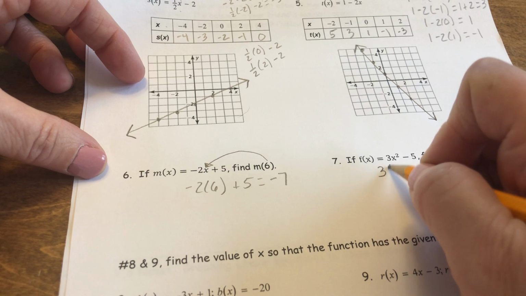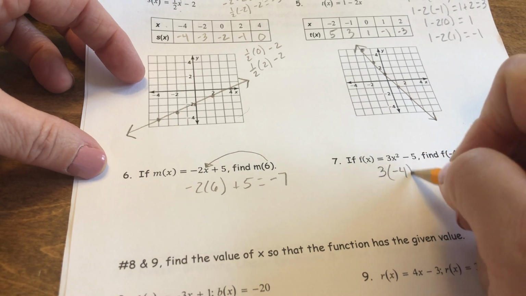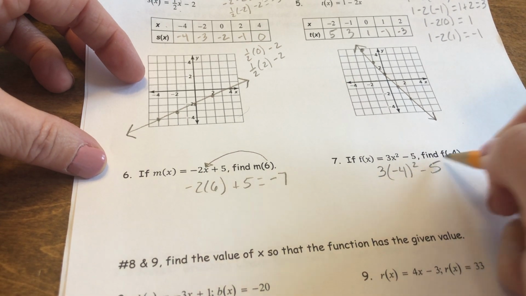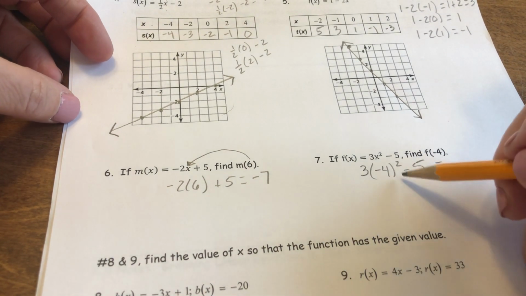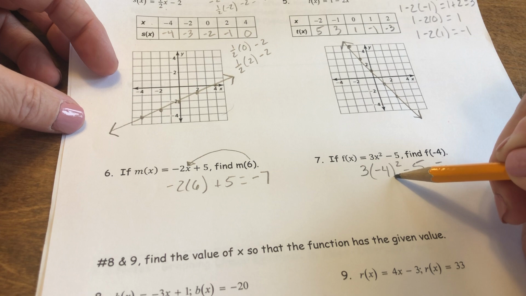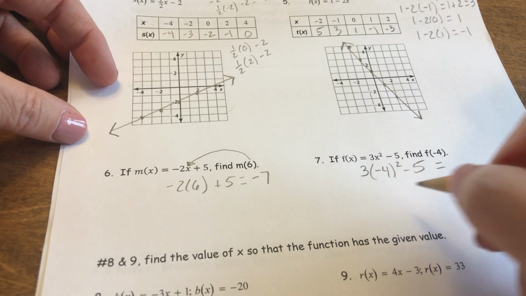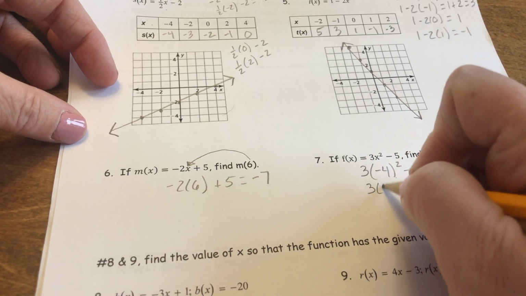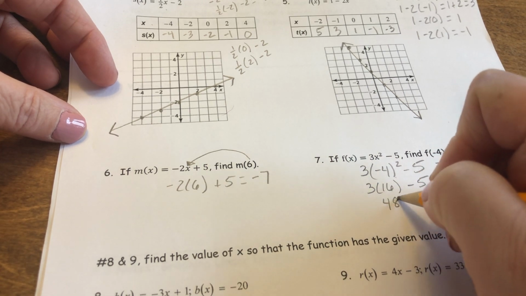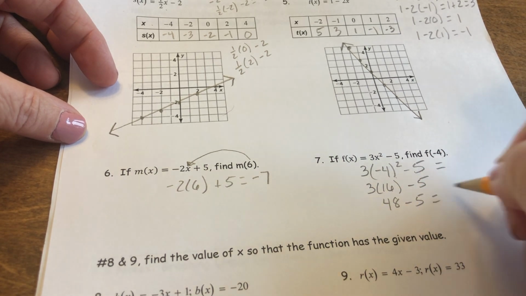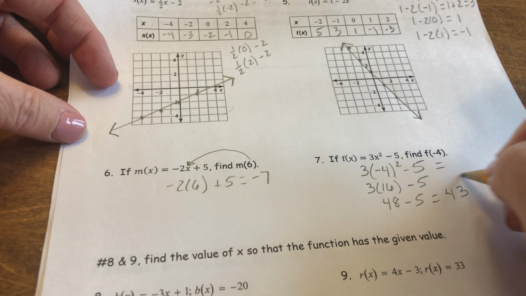And over here, 3 times (negative 4) squared minus 5. In case I haven't mentioned it yet, whenever you have negatives, you need to put them in parentheses. So this will be 3 times 16, which I believe is 48, minus 5 is 43.